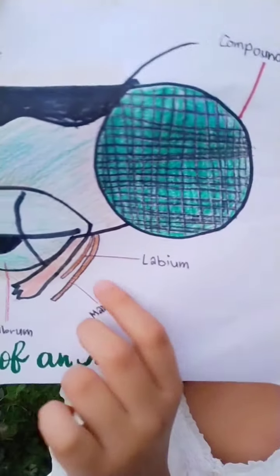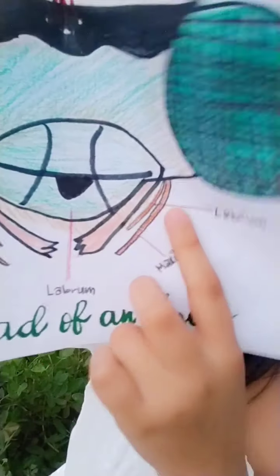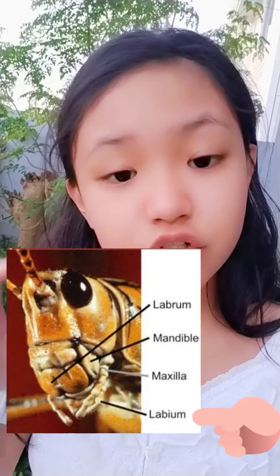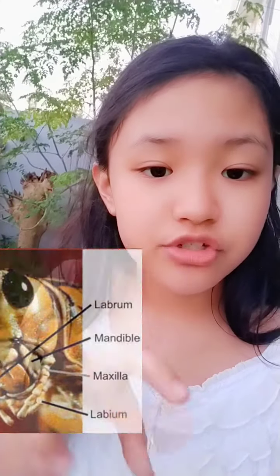Now, the next one is the labium. This labium helps the insect to manipulate or just hold the prey steady while it eats it, so the food is steady. Kind of like the spoon and fork that you have, and then you have your hands to stabilize the spoon and fork while you eat. Do not eat the spoon, while you eat the food that is in the spoon. So it's kind of like that.